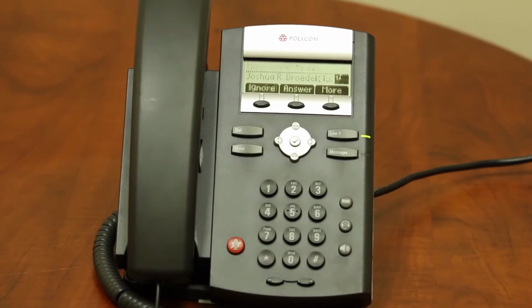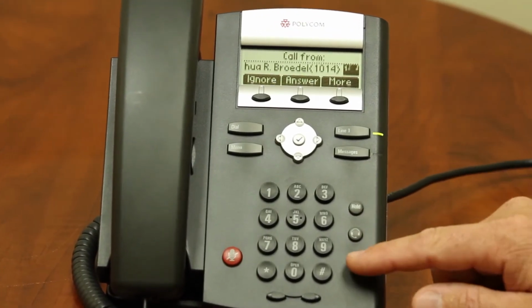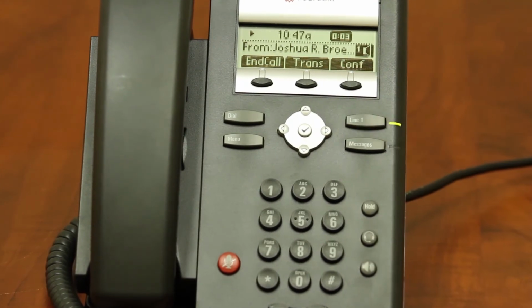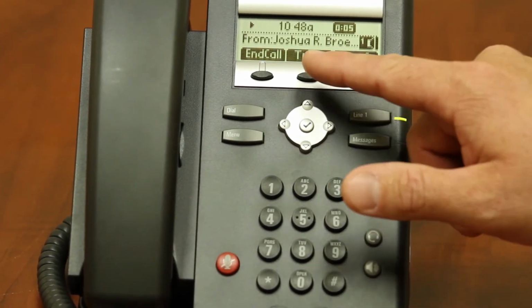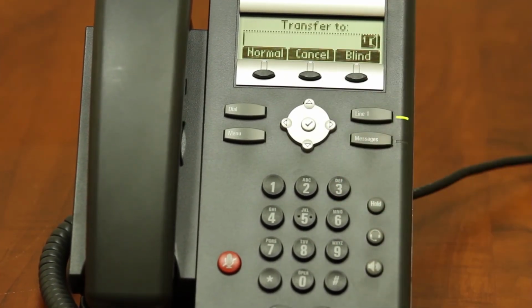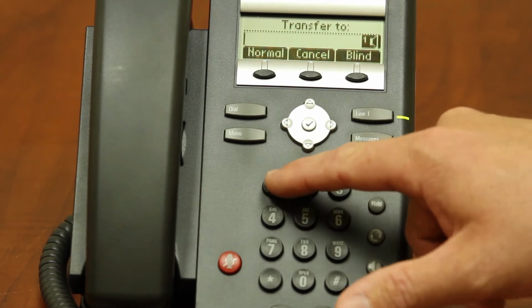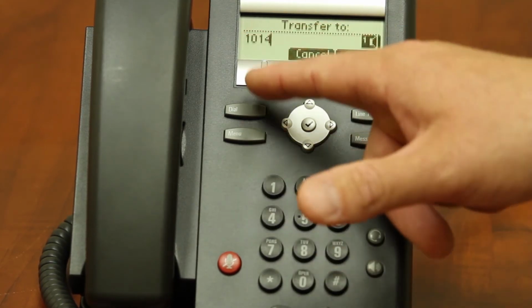Let's try that one more time. If we could have another inbound call to extension 1246. I answer the phone call. The transfer button becomes available in the display. Go ahead and hit the transfer. I now dial an extension I would like to transfer the call to. In this tutorial, I'm going to transfer it to extension 1014. I hit dial.